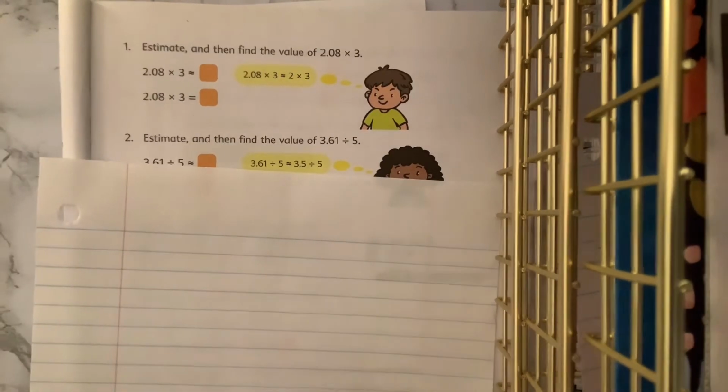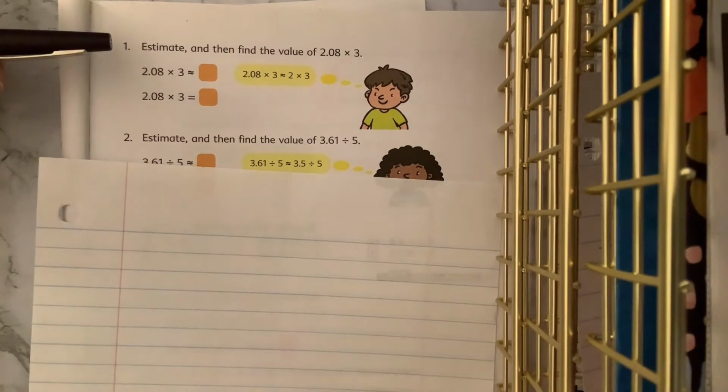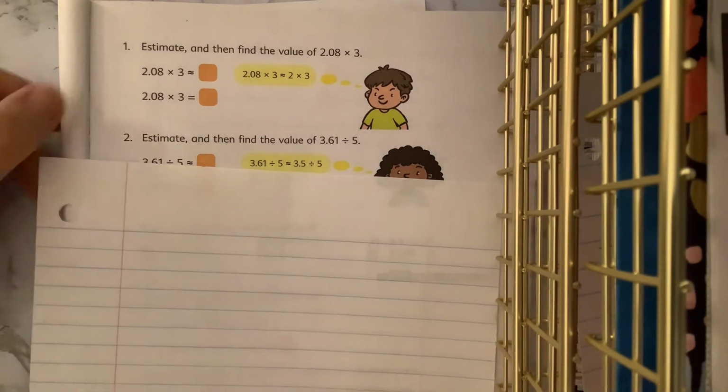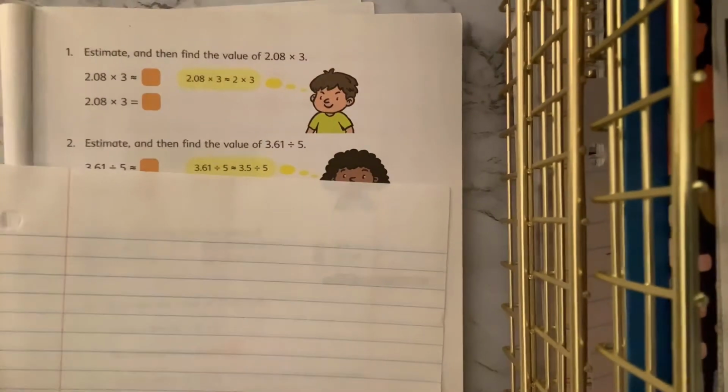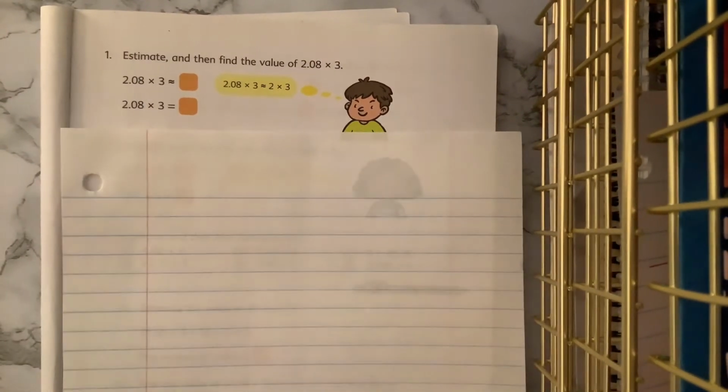Okay, so we're gonna take a look, see again today that this idea of estimating continues to come up as we're working on these problems. And again, it helps us as we're getting to the end of the problem to have an estimate so we can see, how did I do? Did I place my decimal point correctly, or do I have an error here?